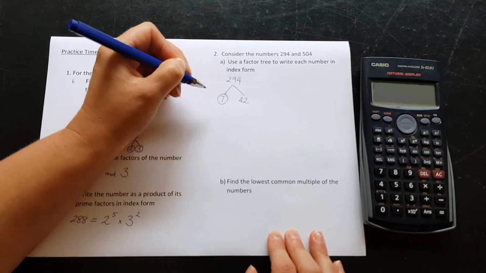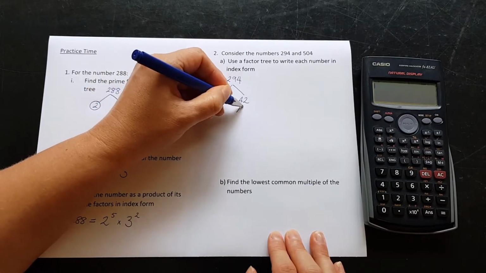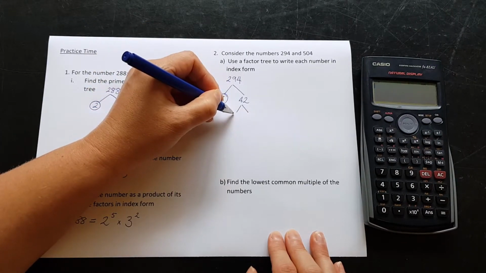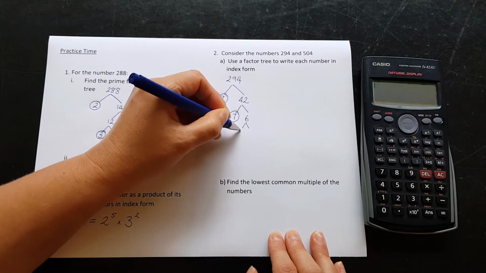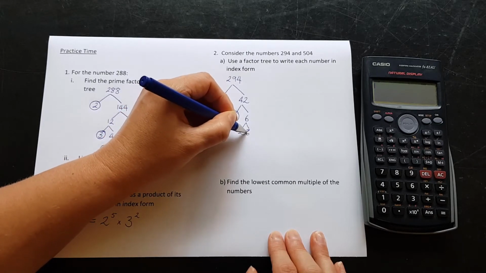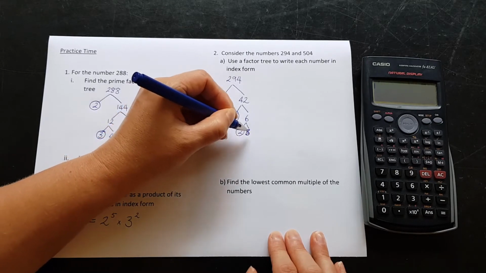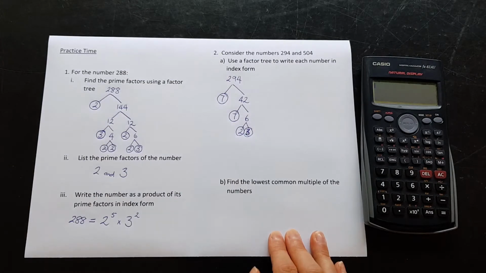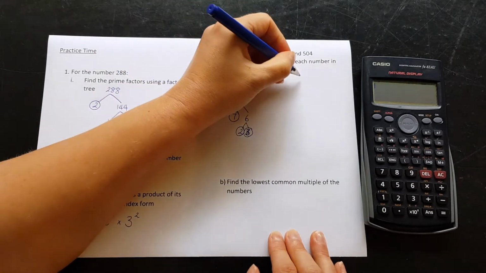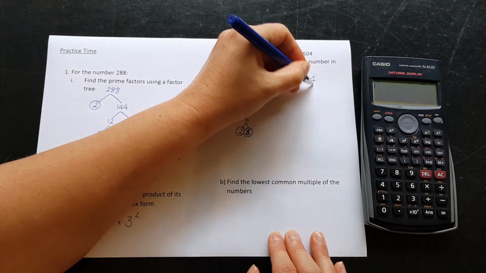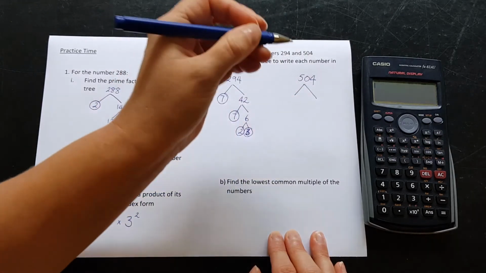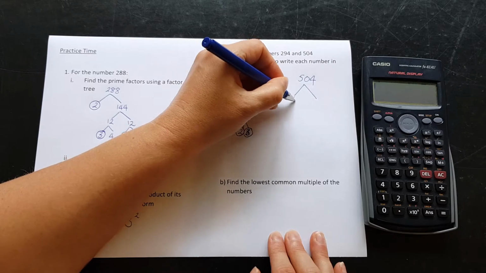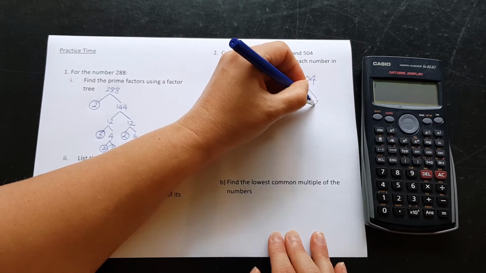Okay, that one's prime. 42, I need to keep going. That's 7 times 6 or 6 times 7. Okay, 7 is prime and 6 I'm going to change to be 2 times 3. And they are both prime. Okay, now for the number 504. All right, 4 on the end, so let's try dividing that by 4. So that's 4 times 126.